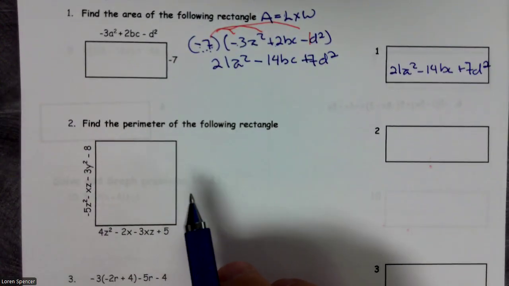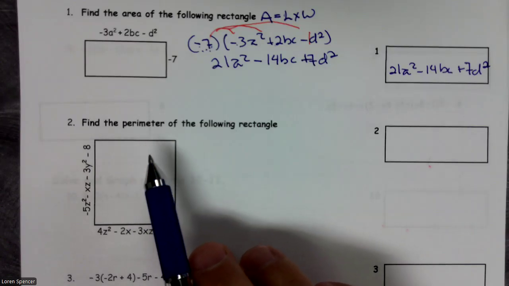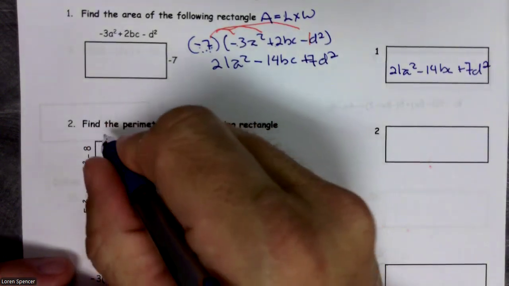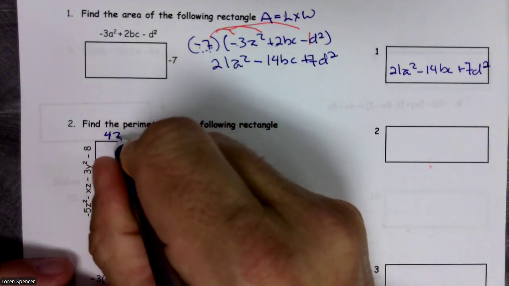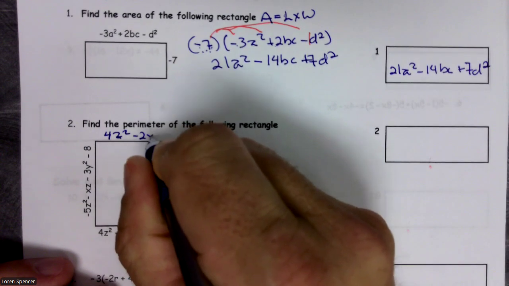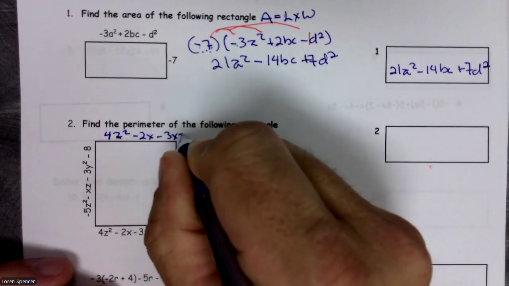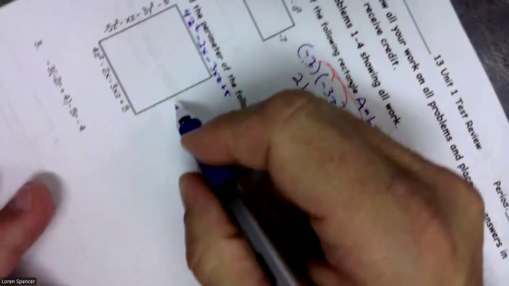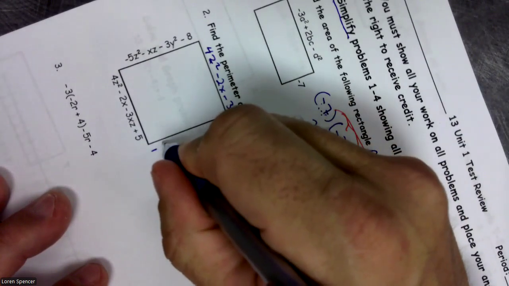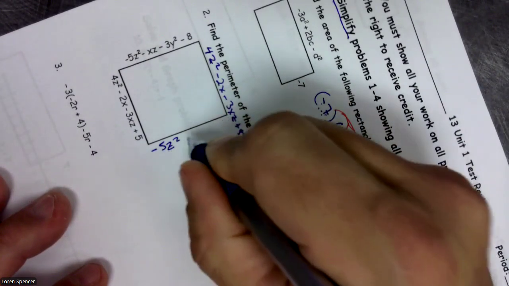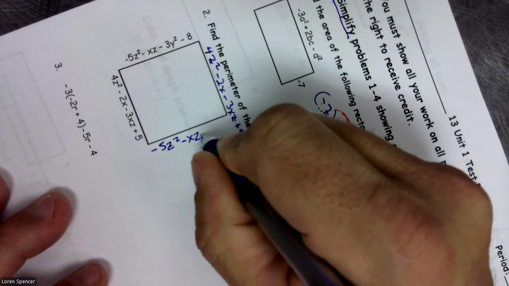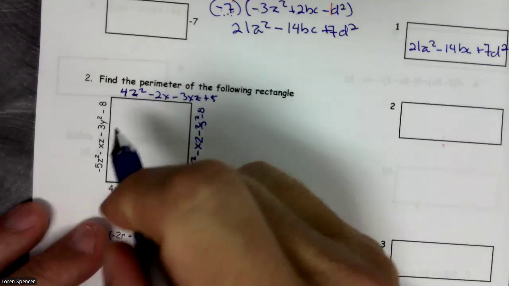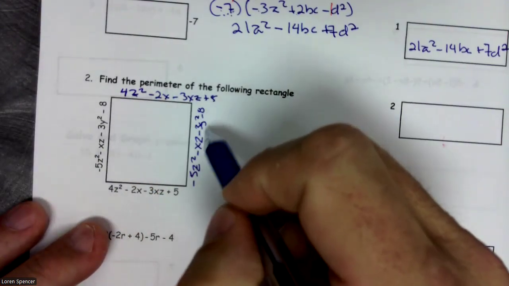All right. Okay, the next one, perimeter. Find the perimeter of the following rectangle. Well, perimeter is add up all the sides. Now, there's a couple ways to do this, but I'm going to do it this way. I'm going to put a 4z squared minus 2x minus 3xz plus 5. And I also have over here on this one a negative 5z squared minus xz minus 3y squared minus 8. All right, so I need to add up all of these.